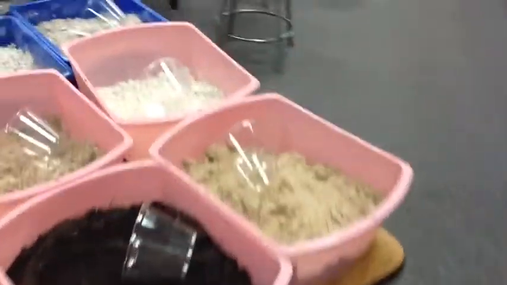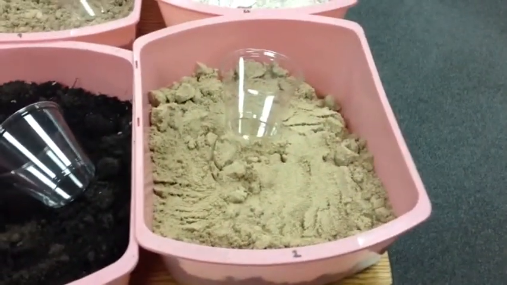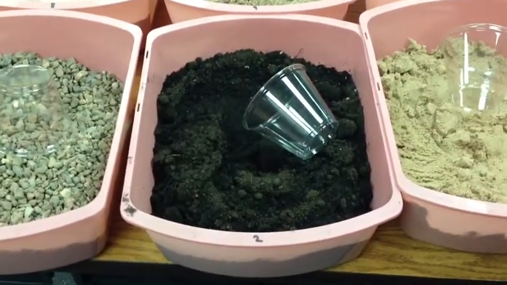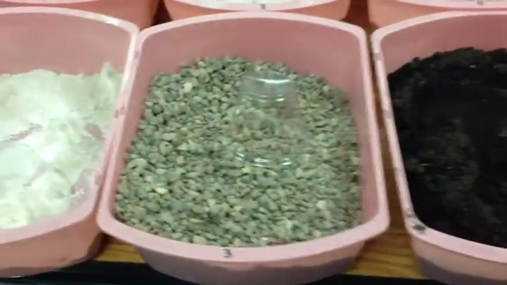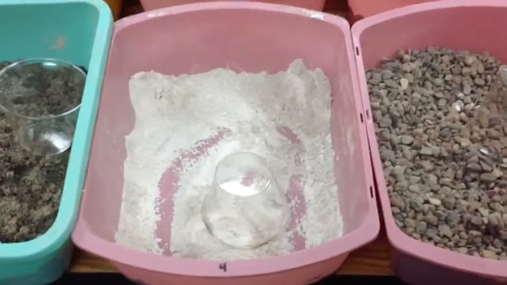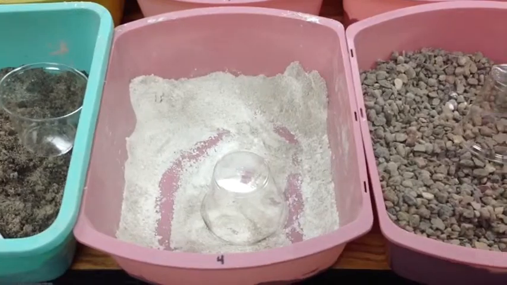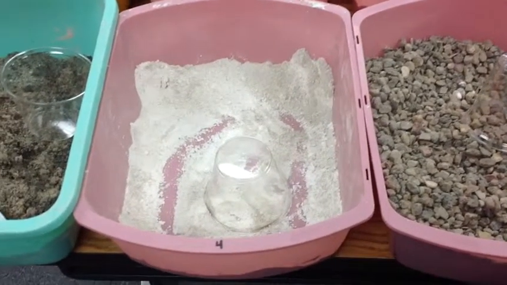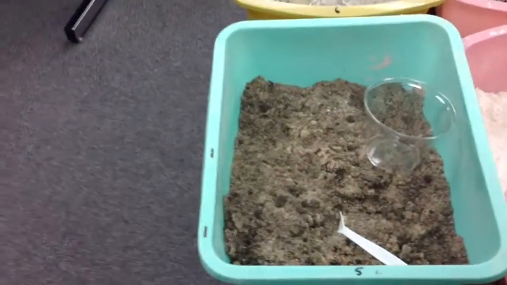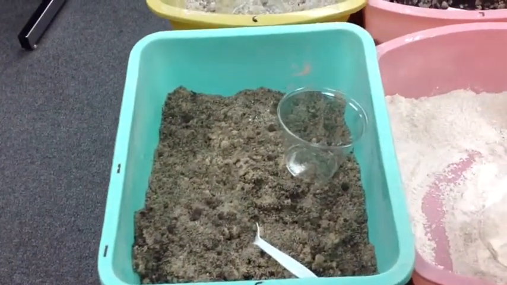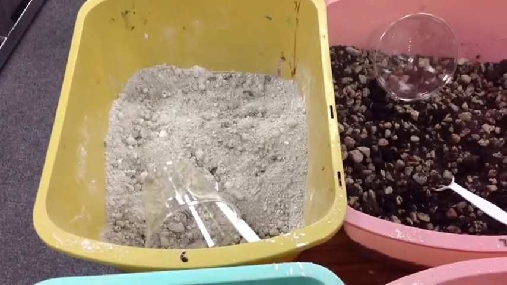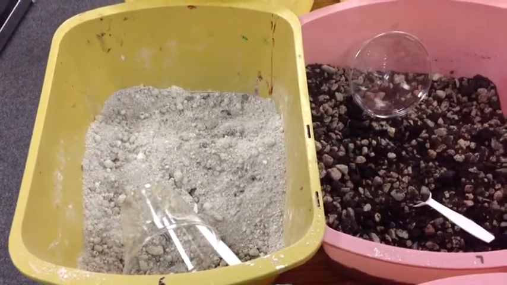The first type in bin number 1 is 100% sand. The second type in bin number 2 is 100% soil. Third type, 100% rock. Fourth type, 100% clay. Remember, when clay hardens, it doesn't look like this powder. The fifth type is going to be 50% soil and 50% sand. The sixth type is going to be 50% soil and 50% clay.